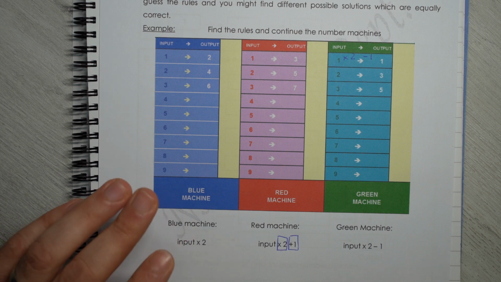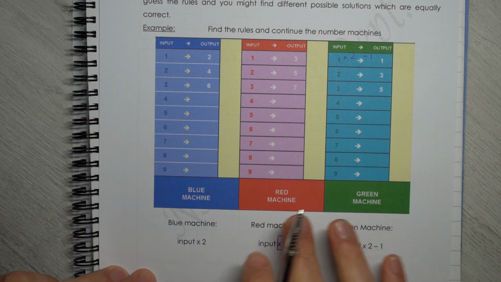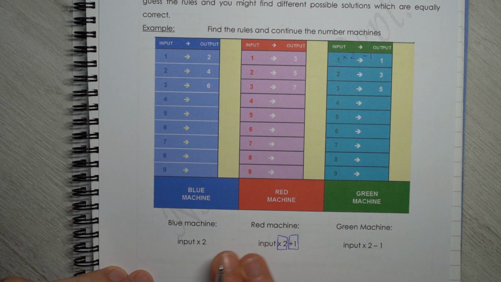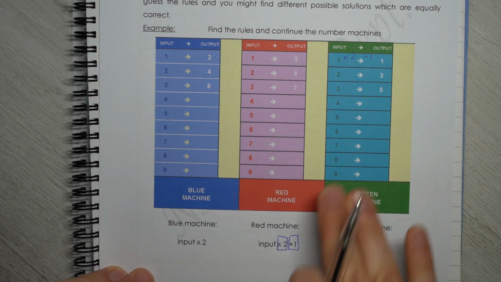Okay, hope that everything is clear so far. This was just an example. The operations are given and you need to fill in just the tables.